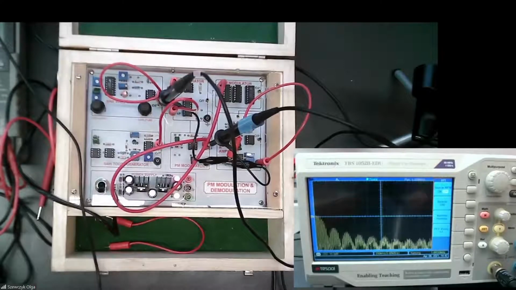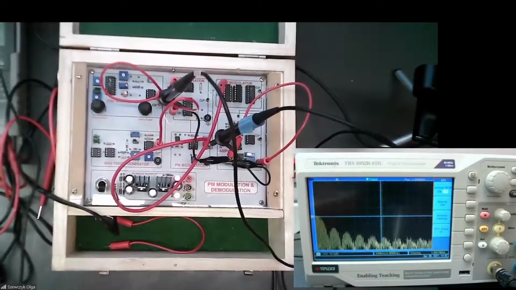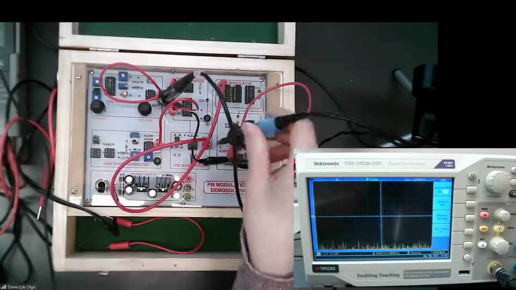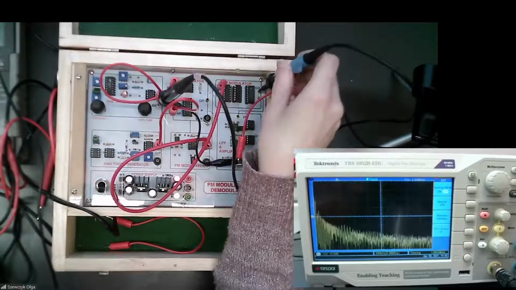So this is the spectrum of the modulated signal in the frequency domain. And now let's look at the demodulated signal in the frequency domain.